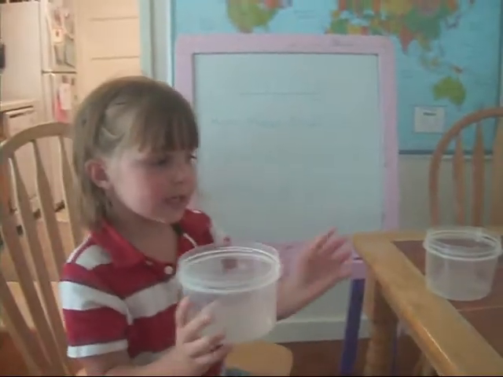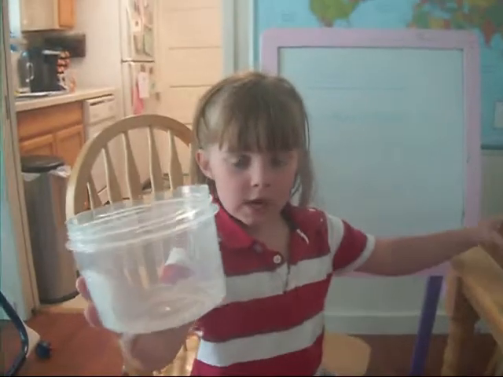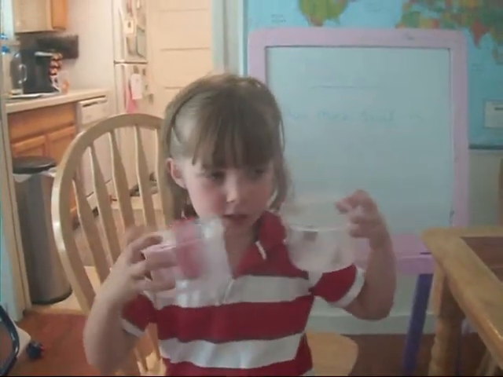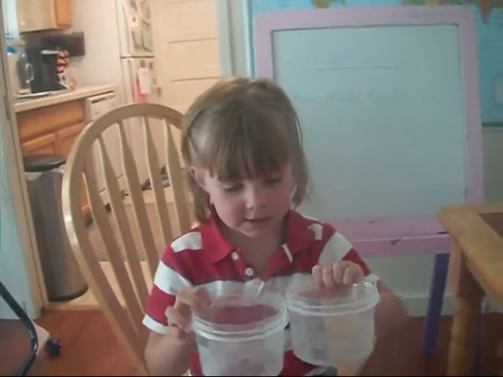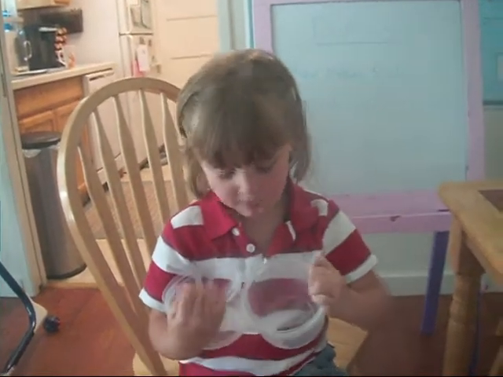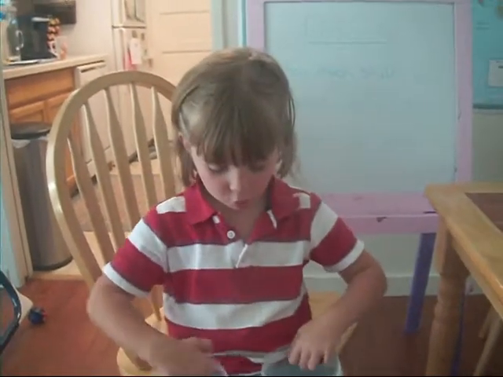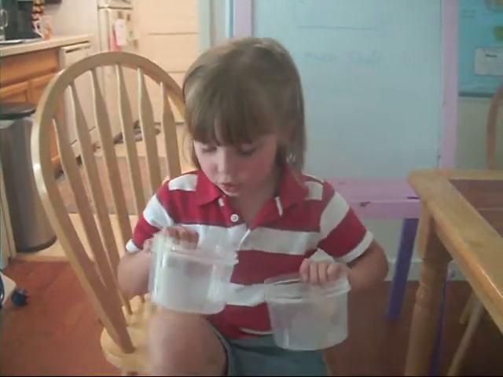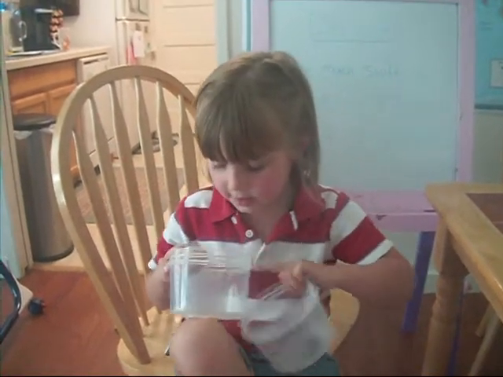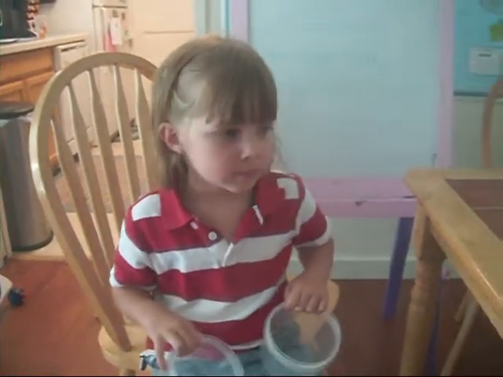I'm gonna change up these densities by putting raisins in here. One's gonna have less density than this one. Okay, well let's see it. Let's do it.